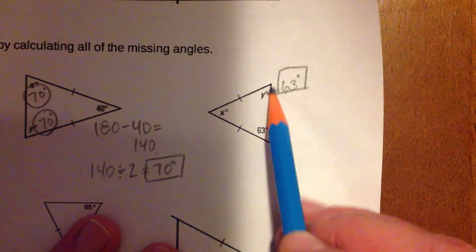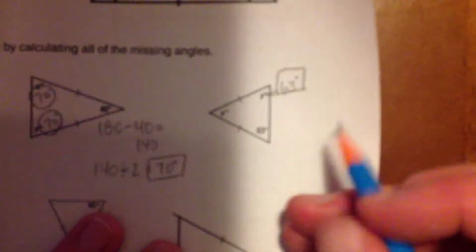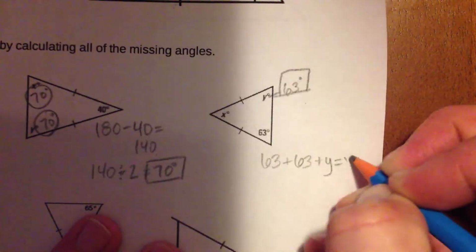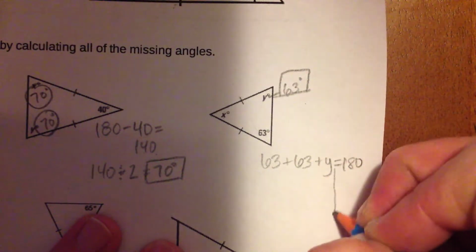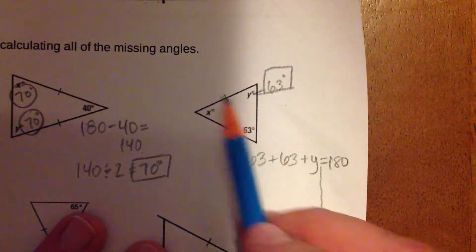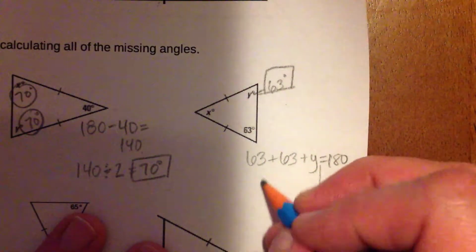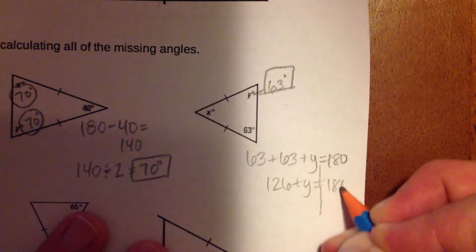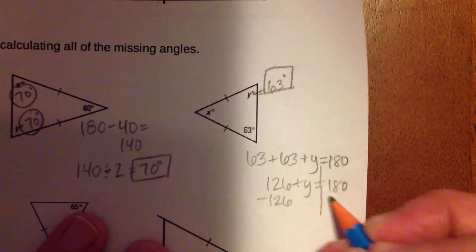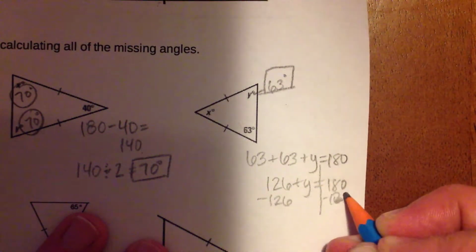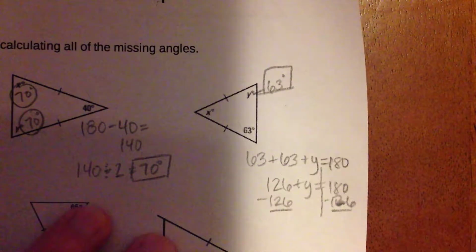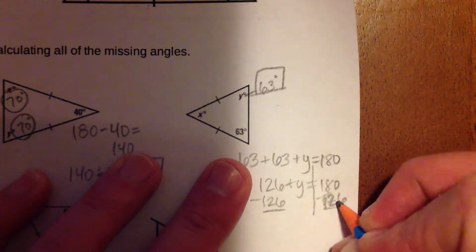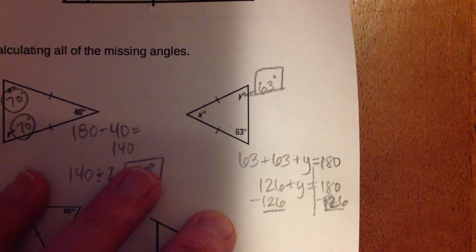I know that the three angles inside of a triangle add up to 180 degrees. So if I say 63 plus 63 plus x equals 180, I can solve that. Again, it's like the last unit where we were solving for a missing third angle inside of a triangle. So I add 63 and 63, that gives me 126, plus x equals 180. Now I simply subtract 126 from both sides. Whoops. So 180 minus 126. Let's do that.